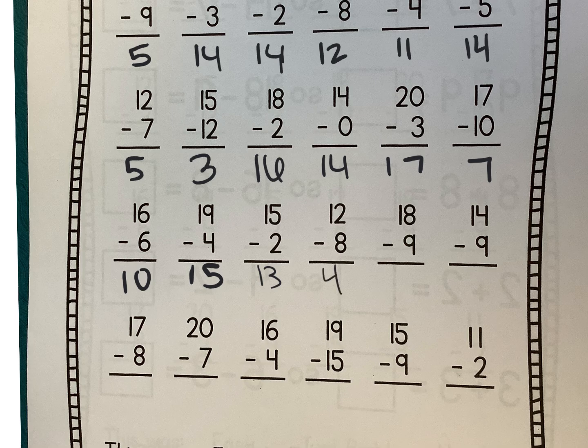Now the next one is a backwards double. So we don't have to do any counting. We just know the answer is what? 9. Yeah, 9. Because 9 plus 9 is 18. So then 18 minus 9 is 9. Okay, so if the next one was 14 minus 10, it would be 4. But it's 14 minus 9, so one more is 5. Because 14 minus 10 would be 4, so it's one more. There you go.